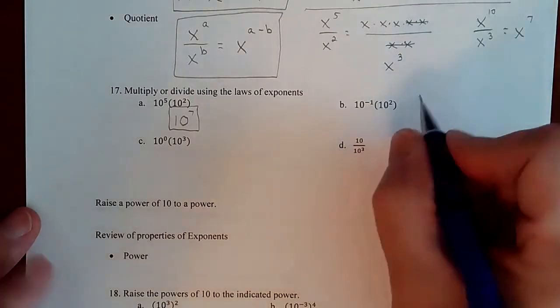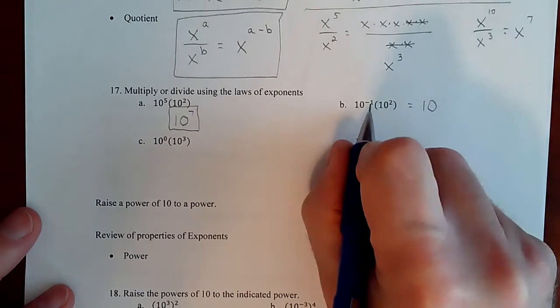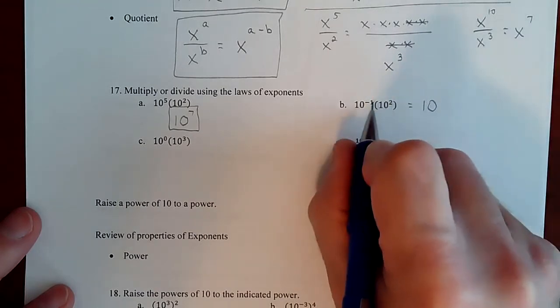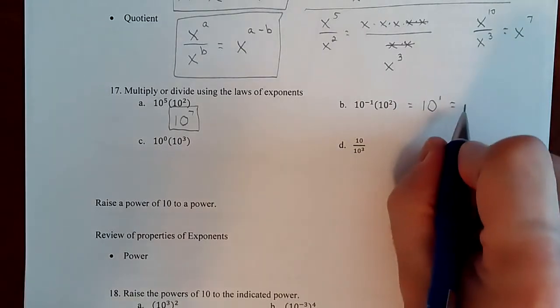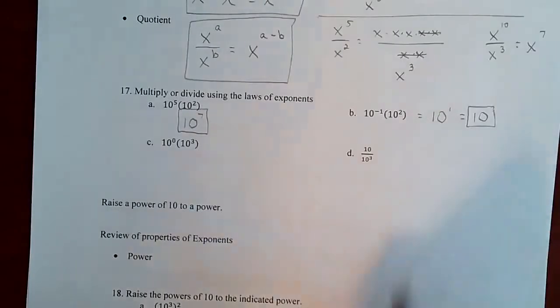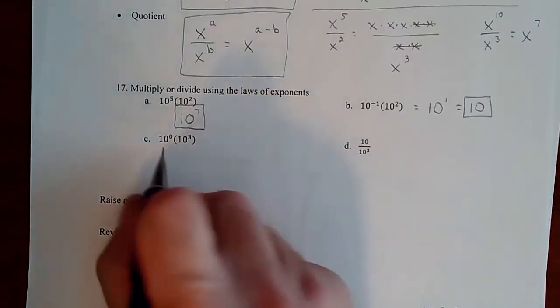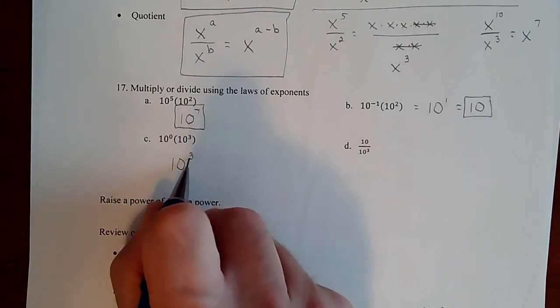Here, you're still adding. It's going to be 10 to a power. Negative 1 and 2, you have more positives than negatives by 1. So it's just 10 to the first, or just 10. Either way is okay to write it. Here, you have 0 plus 3. So that's 10 to the 3rd.